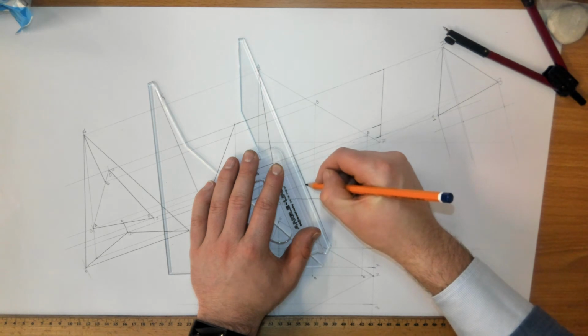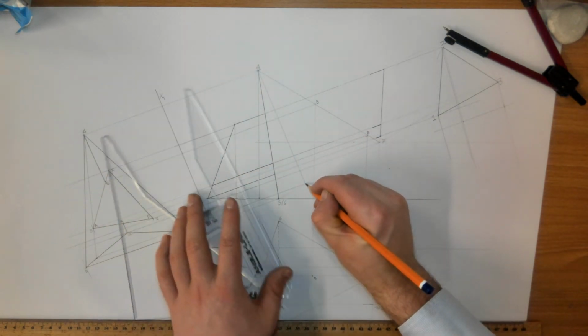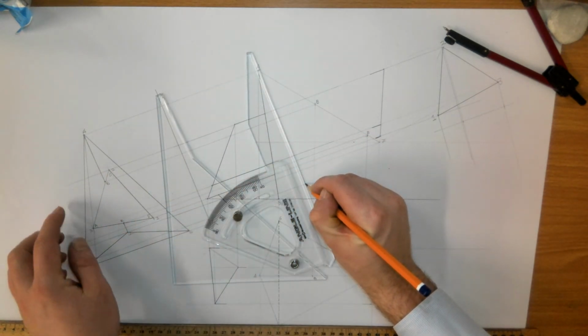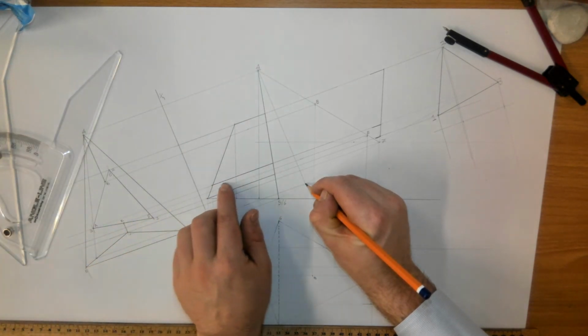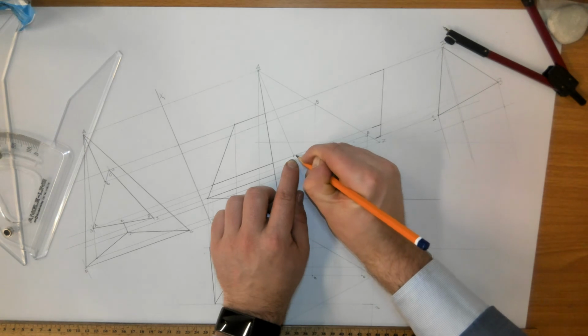So I bring it back until it hits line 5 to 7. Okay, and where it hits it, it joins to 4 like it joins in this view. Now it contains point 3, so I follow 3 back along here, and that's point A.